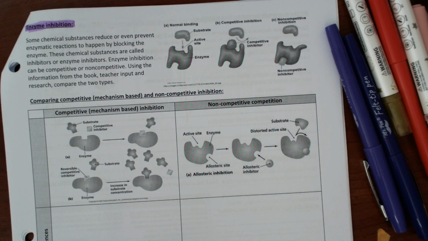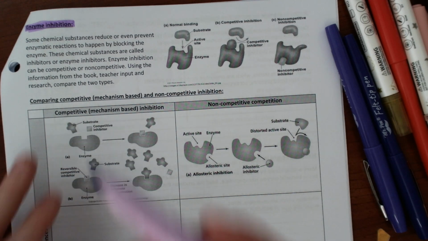Some chemical substances reduce or even prevent enzyme reactions from happening by blocking the enzymes. That would be like your competitive inhibition. And the substances that do this are inhibitors or... Why does it say inhibitors or enzyme inhibitors? That's really dumb. Okay, anyway.